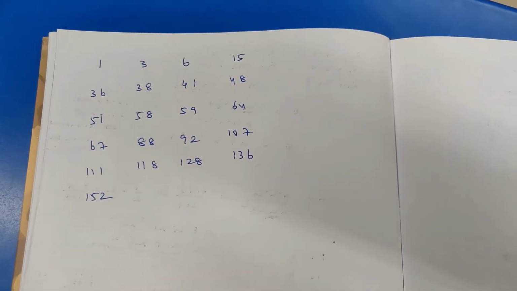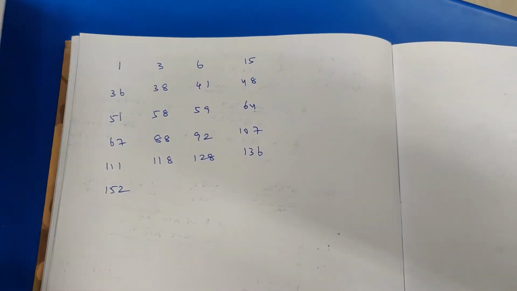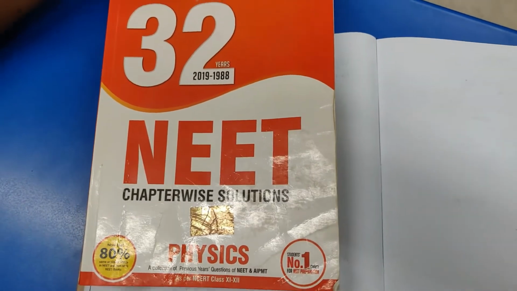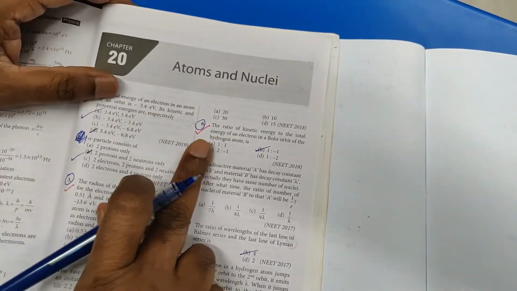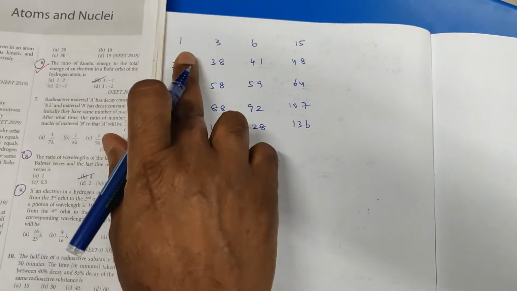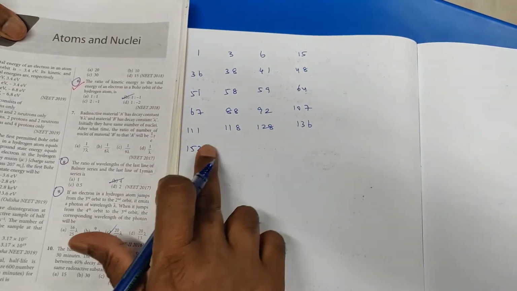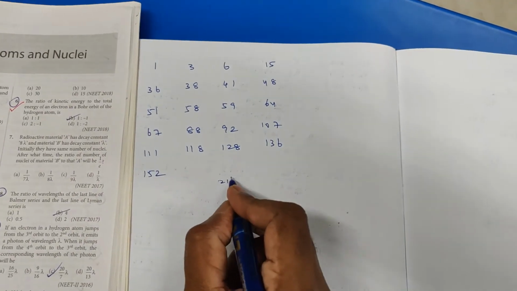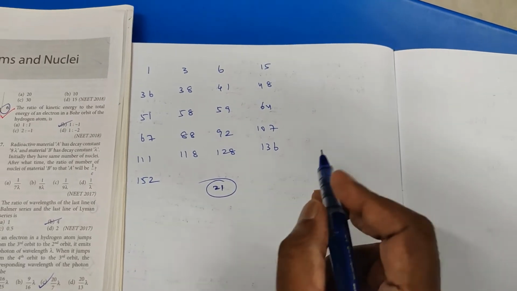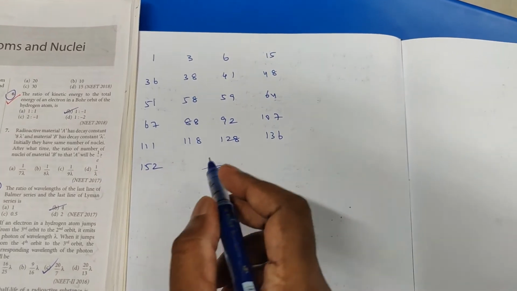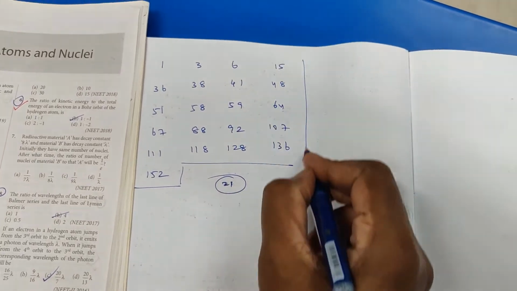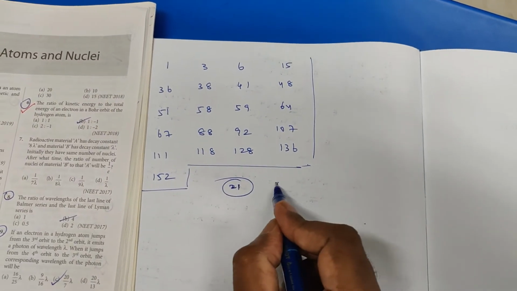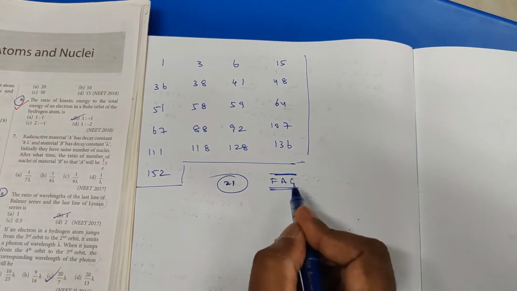These many problems appeared in the NEET examination. This is 32 years NEET physics. Now this is the chapter Atoms and Nuclei we are discussing. In this I marked them with a red color pen, so question number 3, 1, 3, 6 like that. Totally 21 problems were asked from this small concept. So in physics we have to find important concepts and work out as many problems as possible in these concepts. These concepts are called frequently asked concepts.